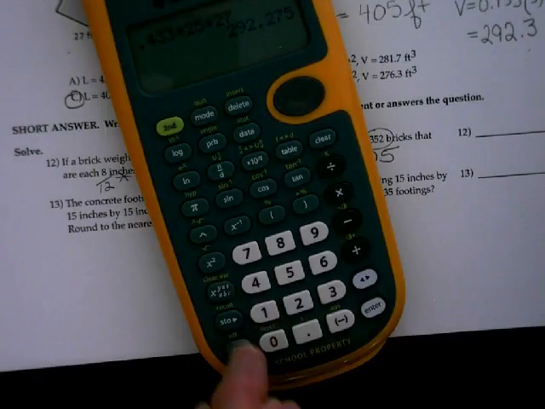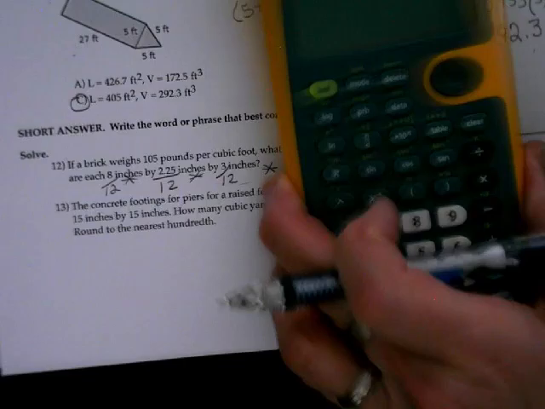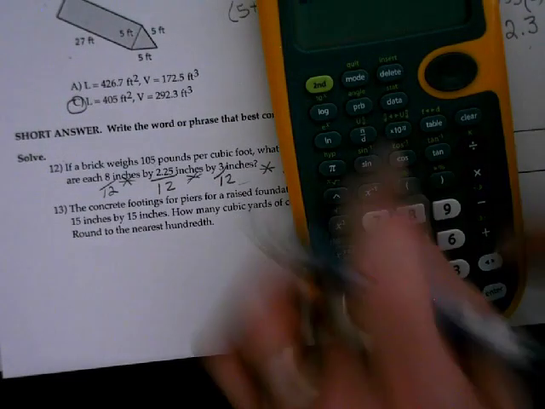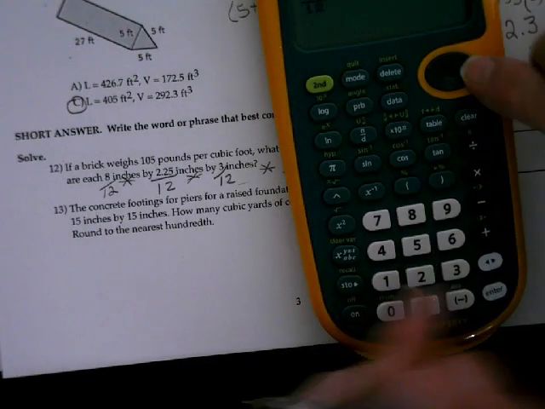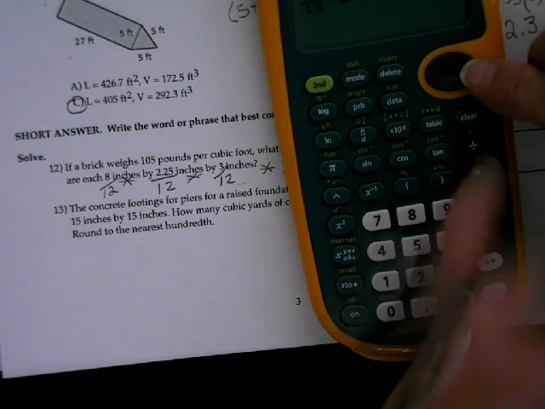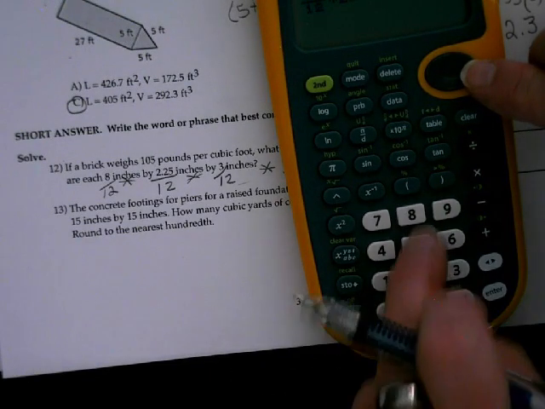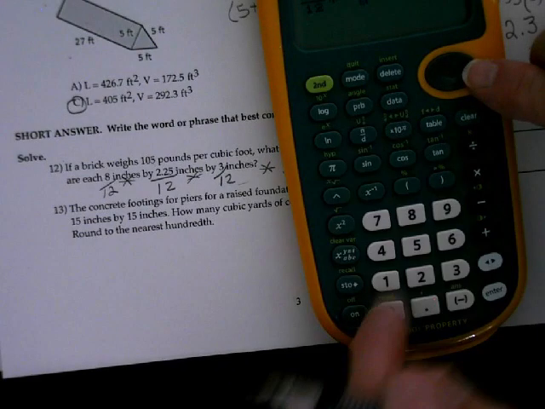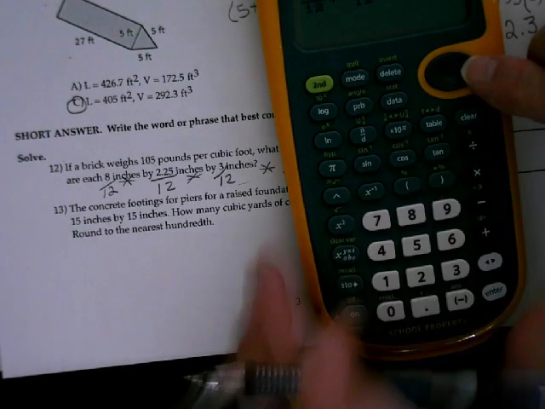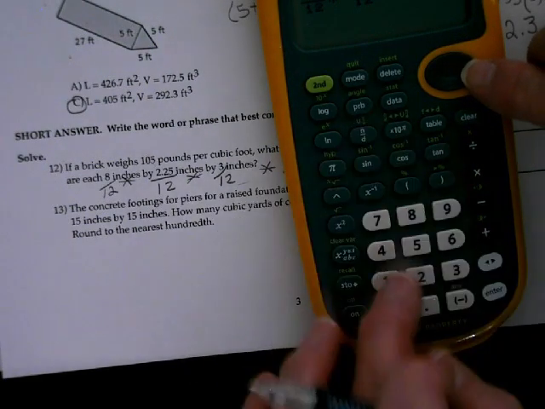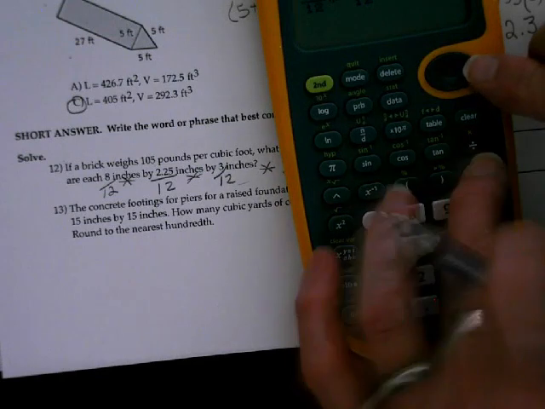So I take these 3 fractions, multiply them together. There are 352 of these babies, and each one of these would weigh 105 pounds per cubic foot. So it's all multiplied.